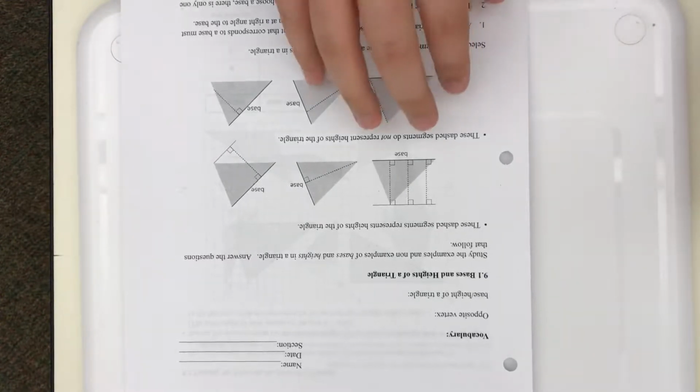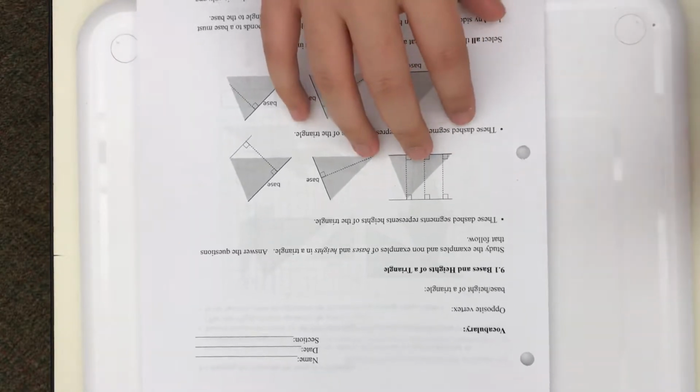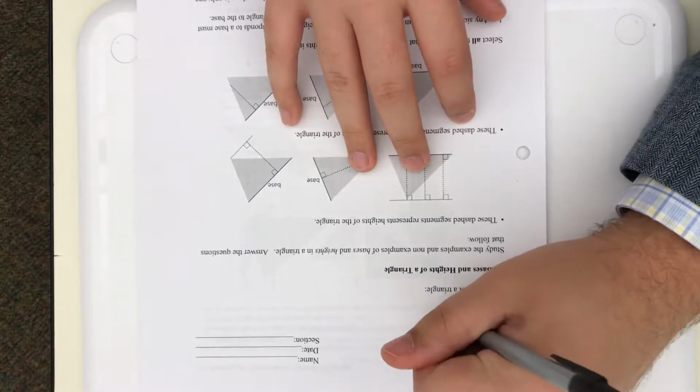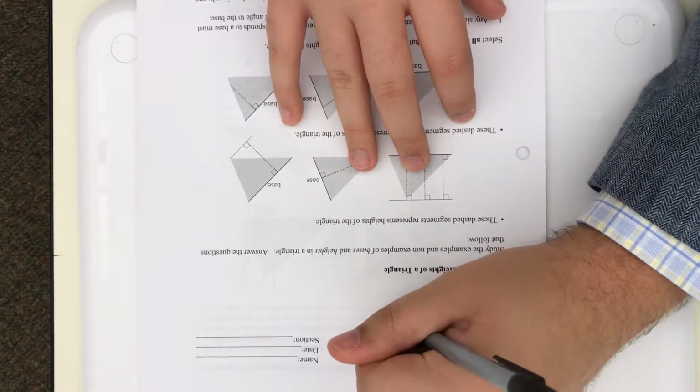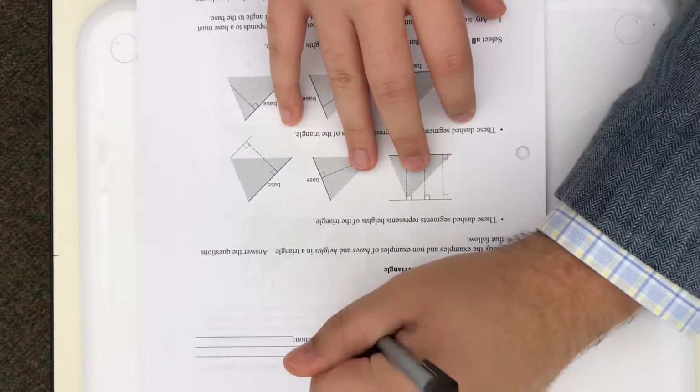Right, yesterday in class we talked about opposite vertex and the base and height of a triangle, and then we talked about triangles in general, being able to calculate the area of them. So the opposite vertex is just the point opposite of the chosen base.